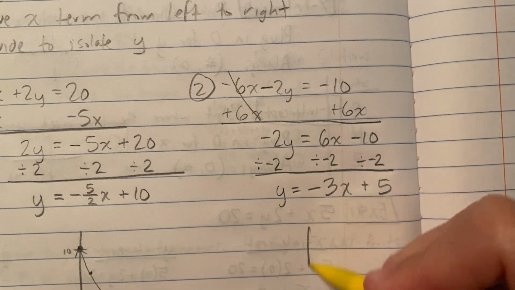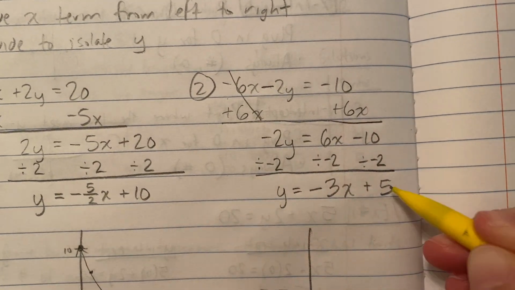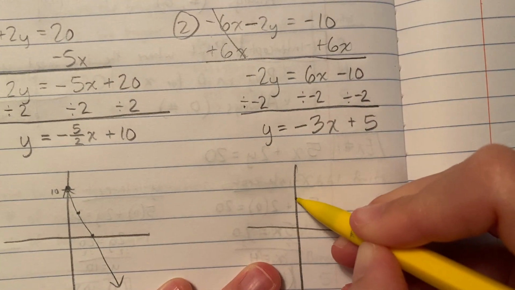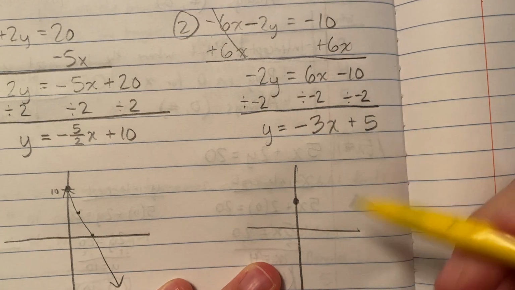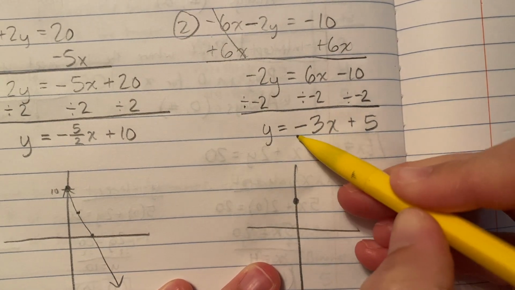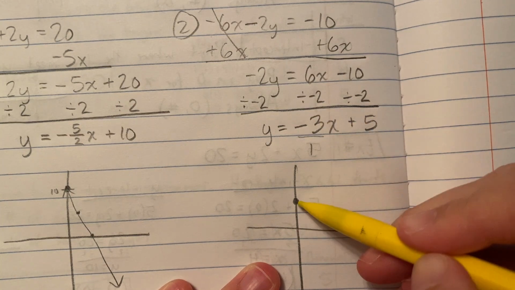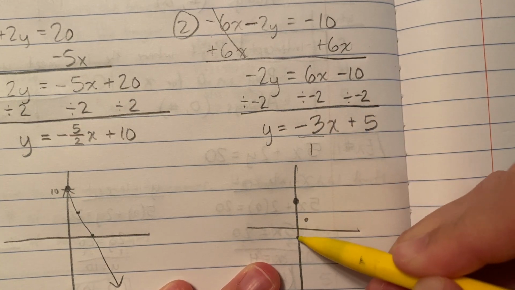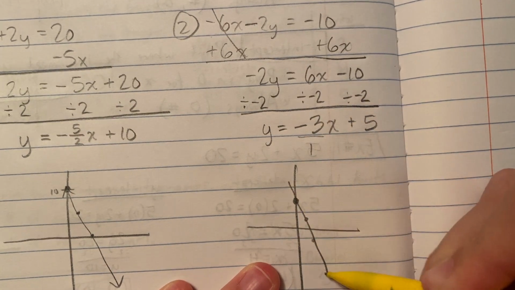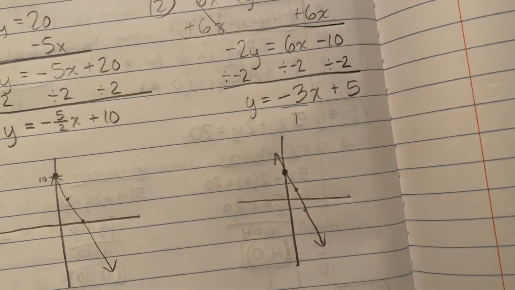And when I go to graph this, how do I do it? I just start at my y-intercept right here at 5. And this is rise over run, negative 3 over 1. Down 3 over 1, down 3 over 1. And I'm just sketching here. Obviously on Edge Elastic, you'll be able to do it a little bit more exactly.